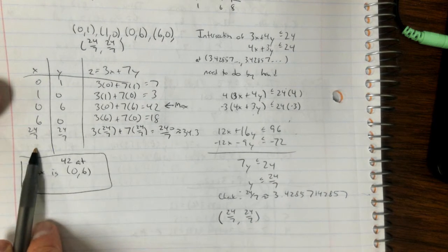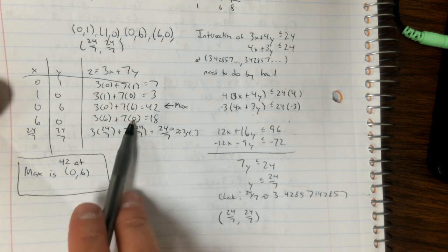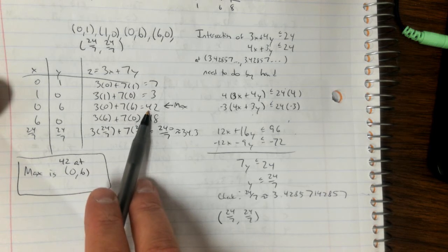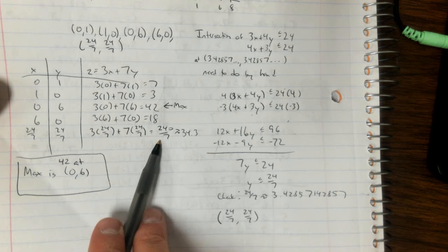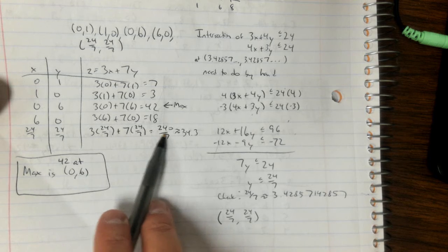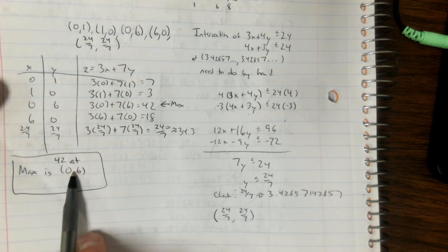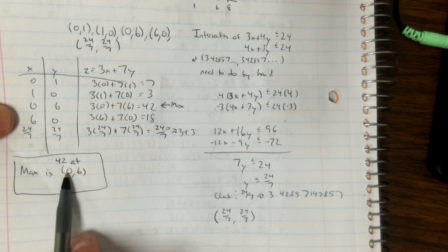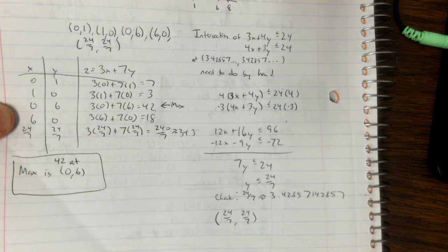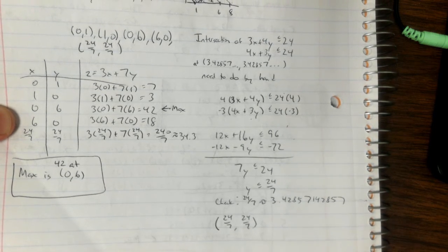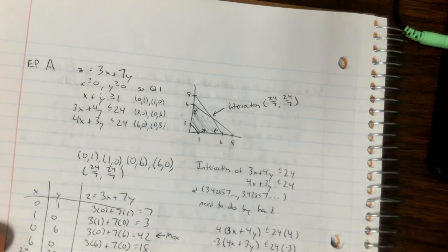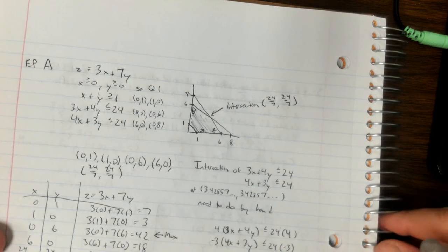Then you make your table and plug in; 42 was the max. The 240 divided by 7, which I got here, was 34.3. So this is an example where you get a max with 0, a number. Alright, so that was extra practice A. All of those problems are on everybody's MyMathLab.